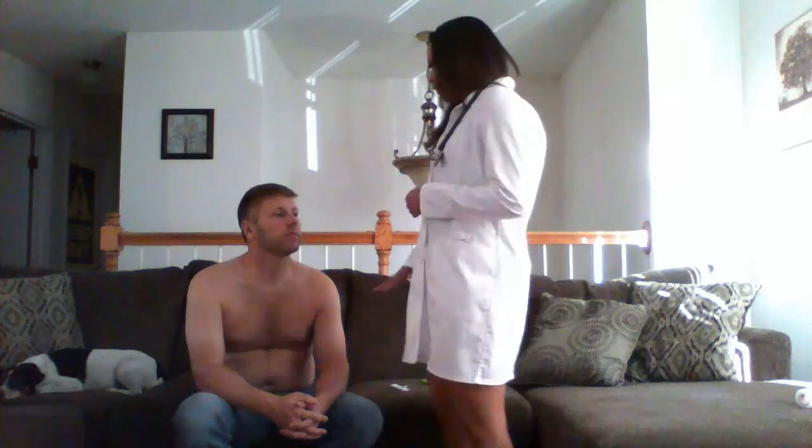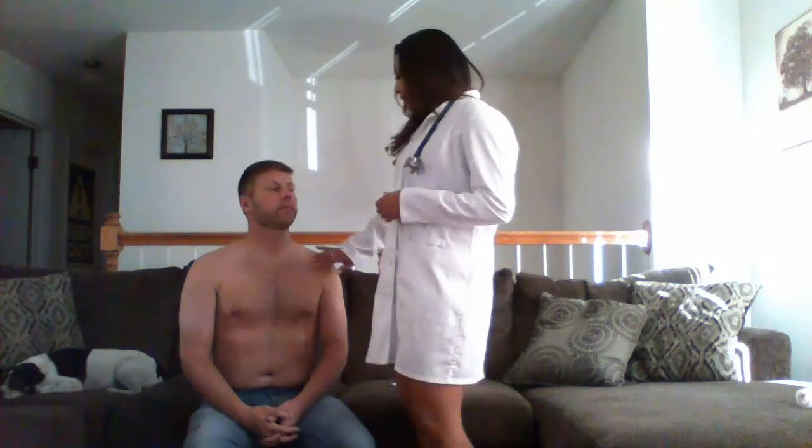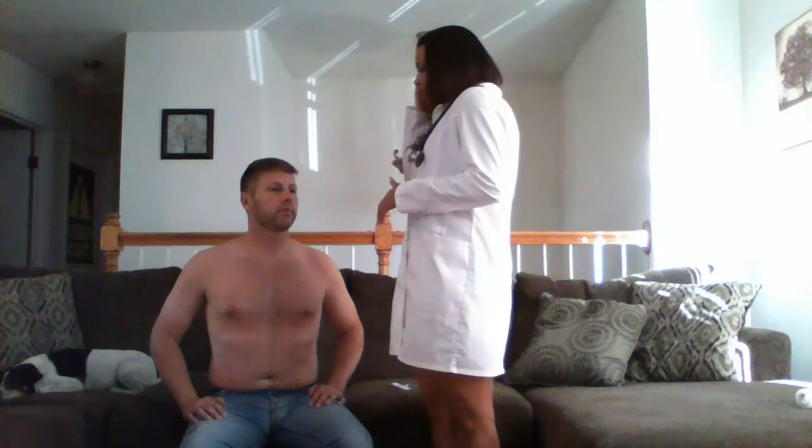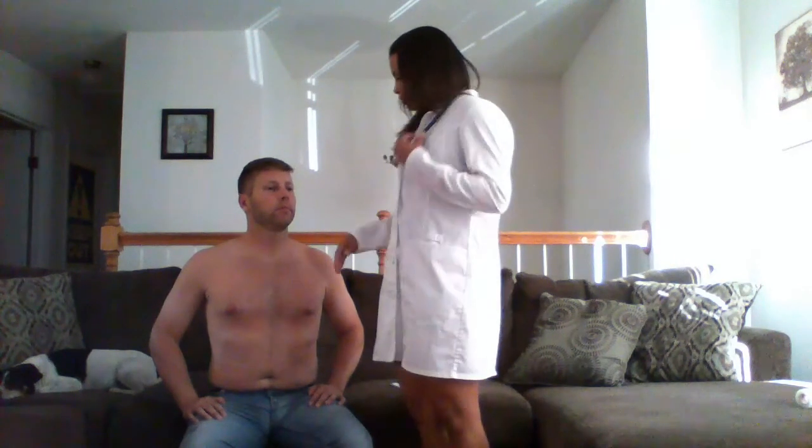We'll start with the inspection first. At this point, I'm just looking to see if I can see any thrills or heaves, any type of masses, and that he's symmetrical anteriorly as well as laterally for his chest wall, and all of that looks correct.